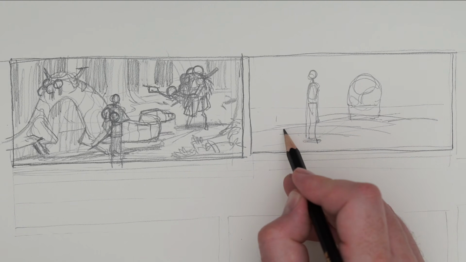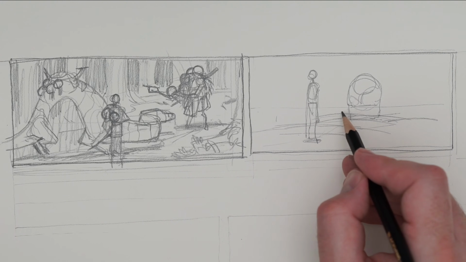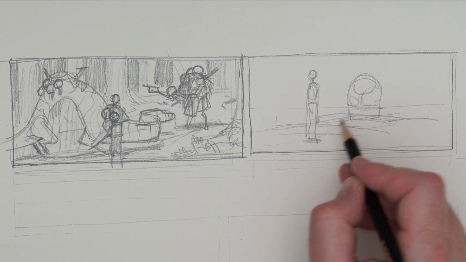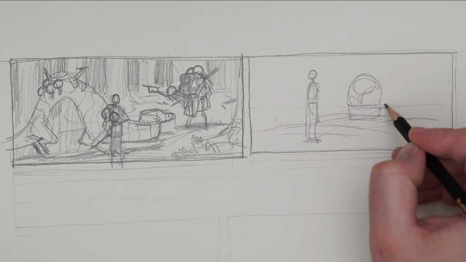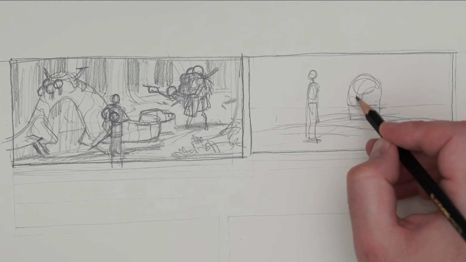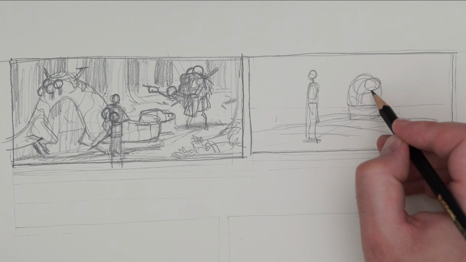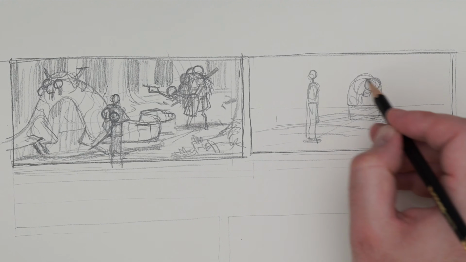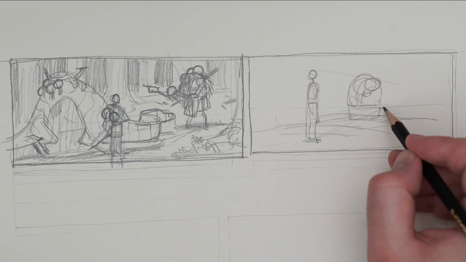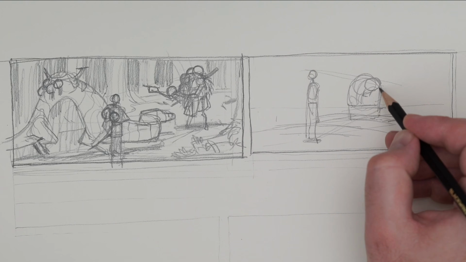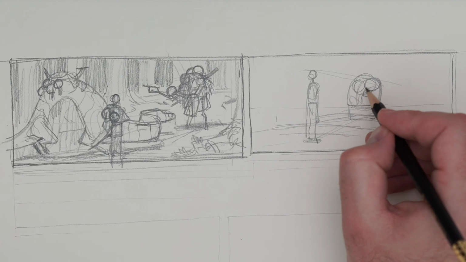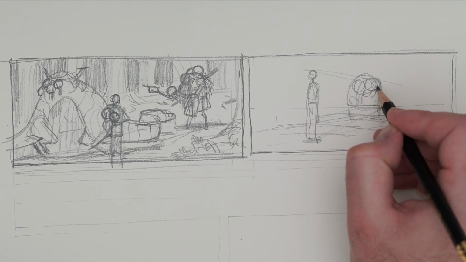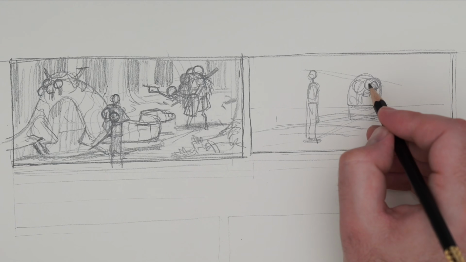So what I'm trying to do here is make it feel as if we're seeing someone from a distance. So I want a large space between us. So some sort of character here.